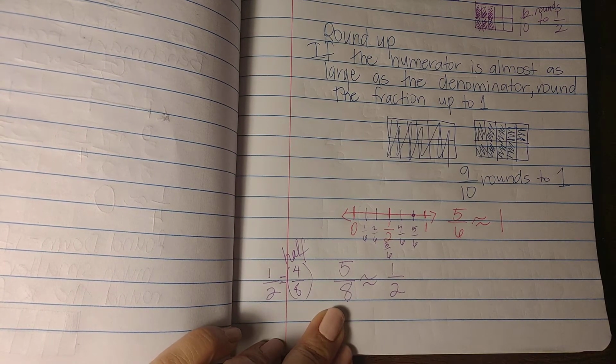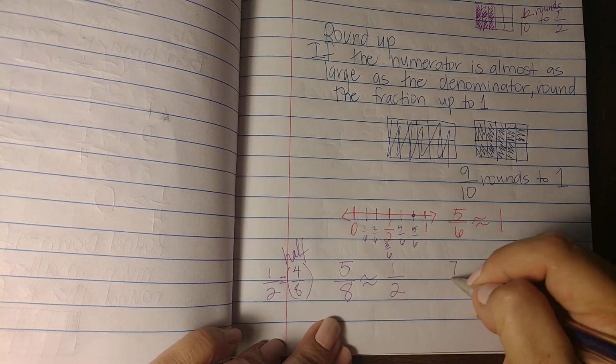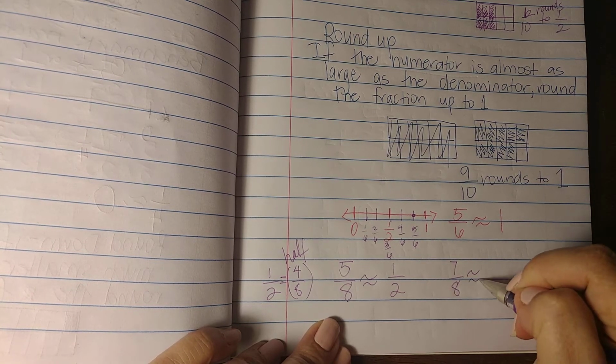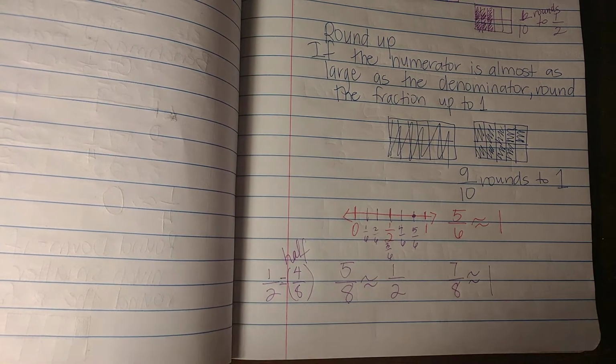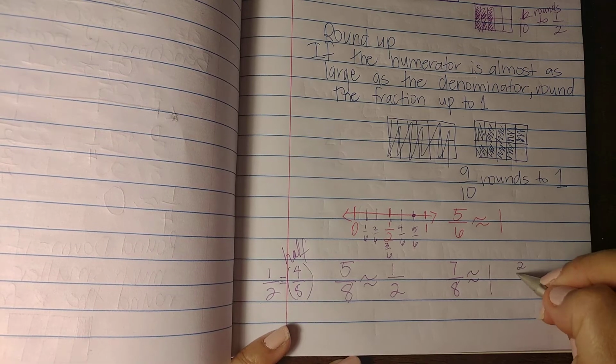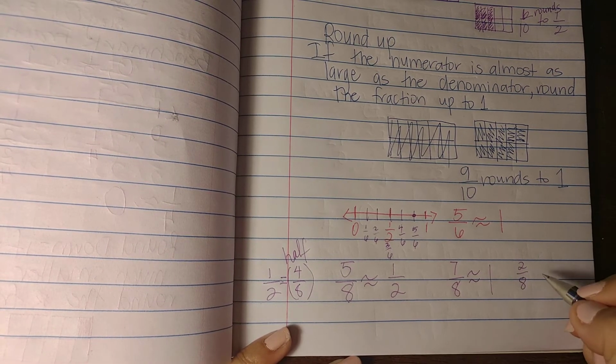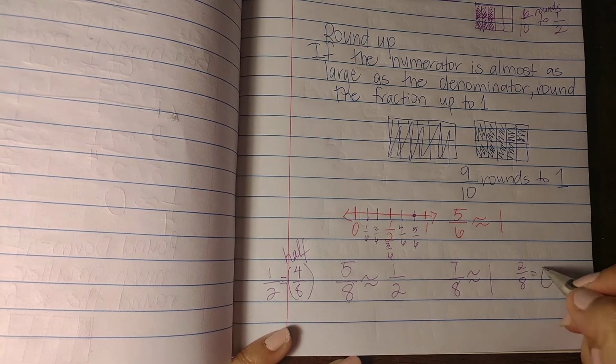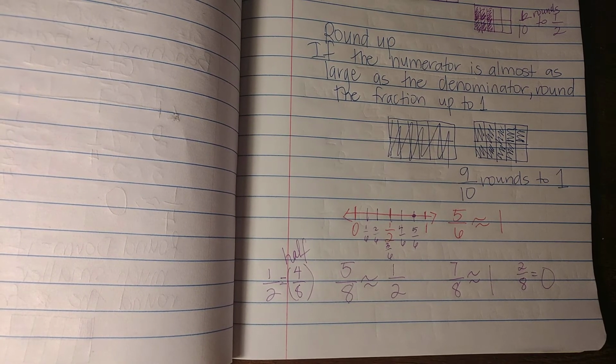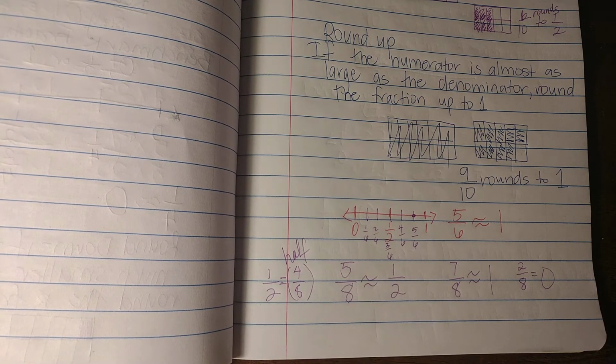Now, if my fraction was 7/8, then this would be about 1. If my fraction was 2/8, this would be close to 0. So we are rounding off our fractions. So I'm going to leave that as that. You can copy it, or you can pause your video if you need to copy some of that.